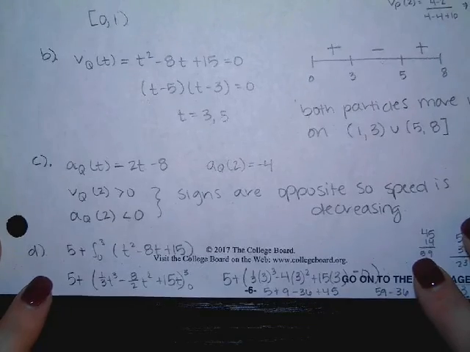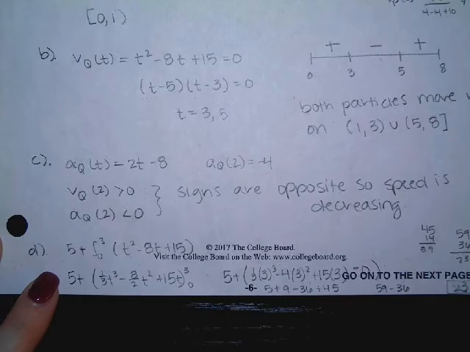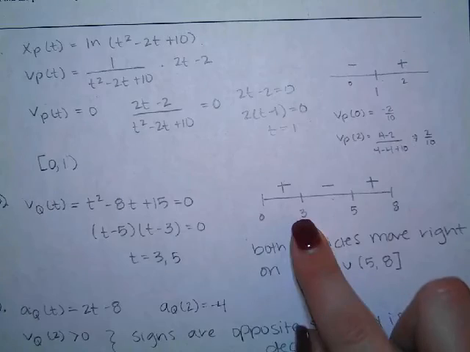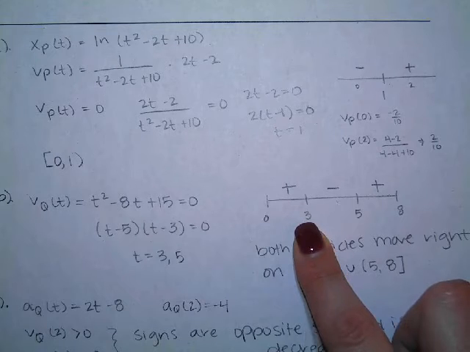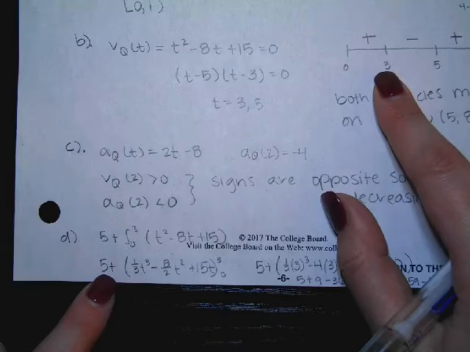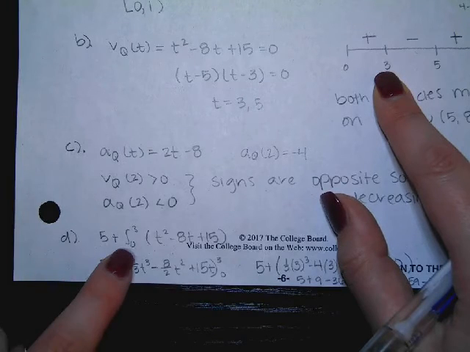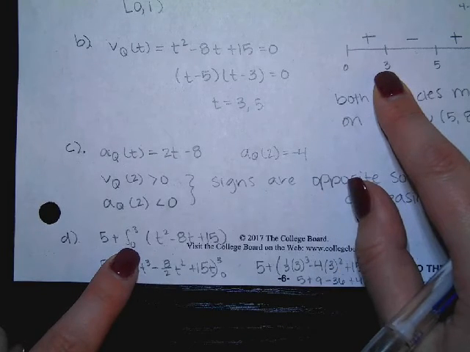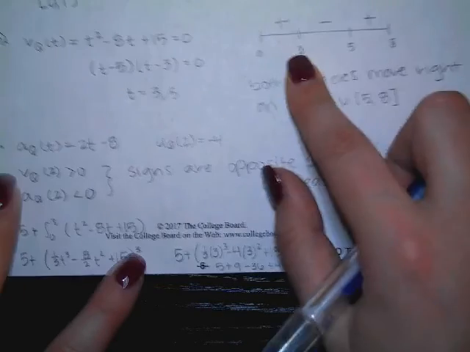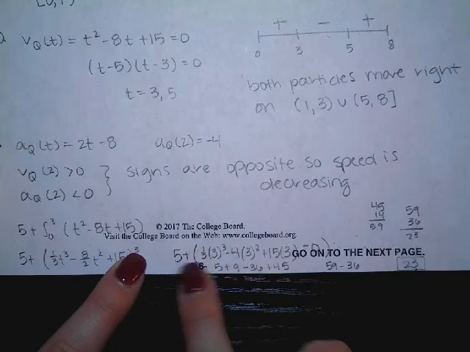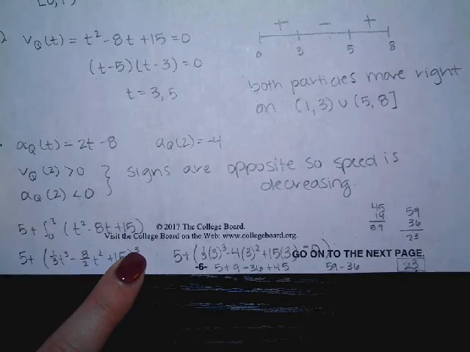The last one says find the position of particle Q the first time it changes direction. So what I did is I looked back up at this work. I can see it changes directions at 3. If I want to find its position at 3, then I have to use 5, which was its starting position. So 5 plus the integral from 0 to 3. Then I did my antiderivative and evaluated it from 0 to 3. Technically, you could get to the point where you plugged in the 3's and be done, and not simplify.